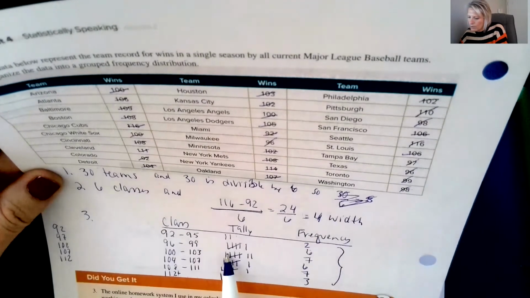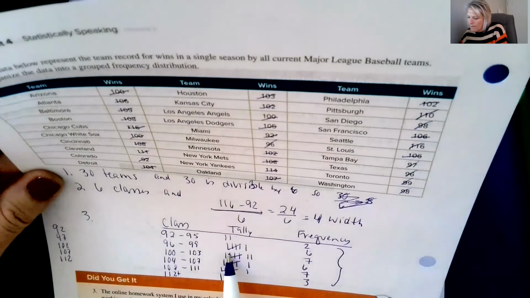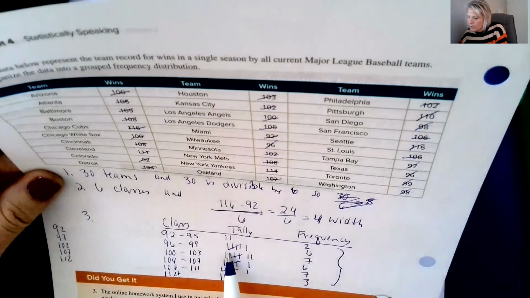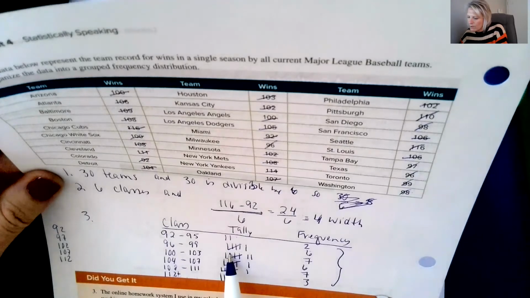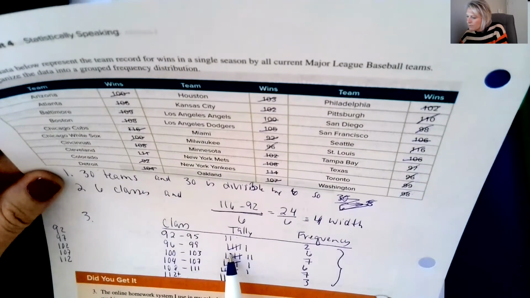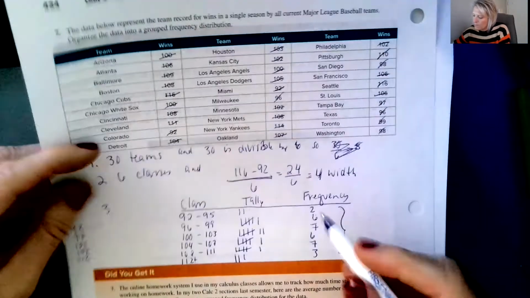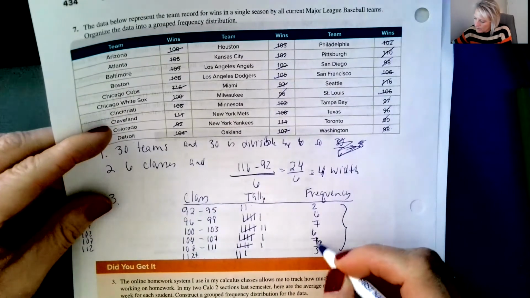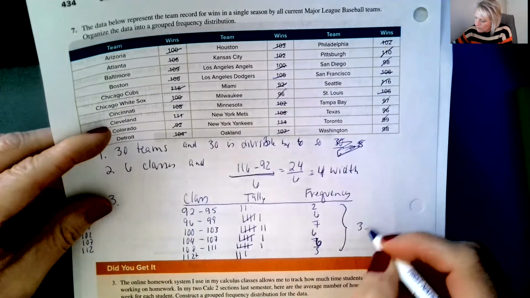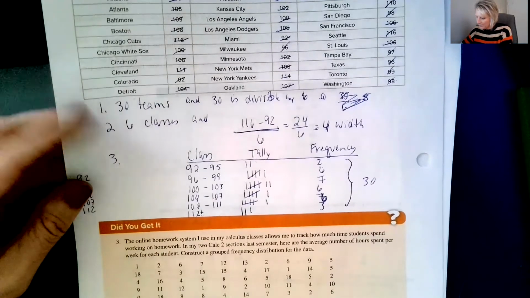This one here, 100 to 103, 1, 2, 7. Oh, it's because this was only 6, not 7. There we go. So we have 30 teams. You probably found it before I did. Good for you if you did.